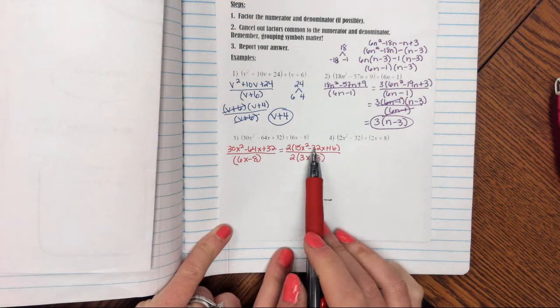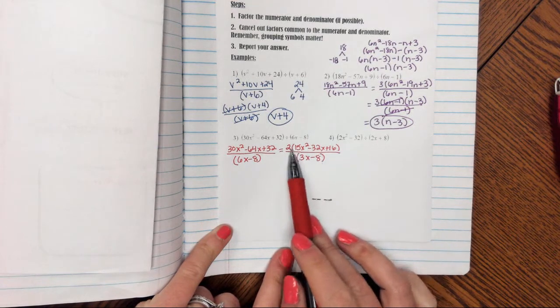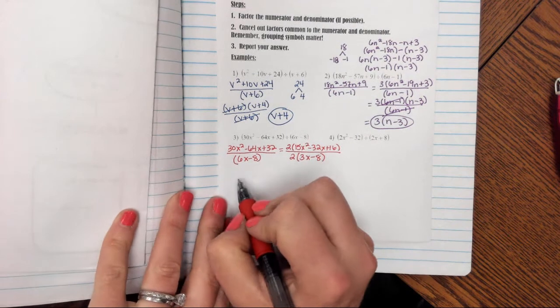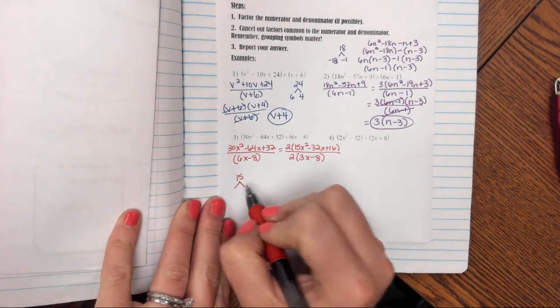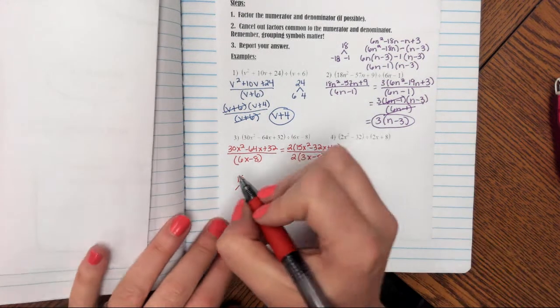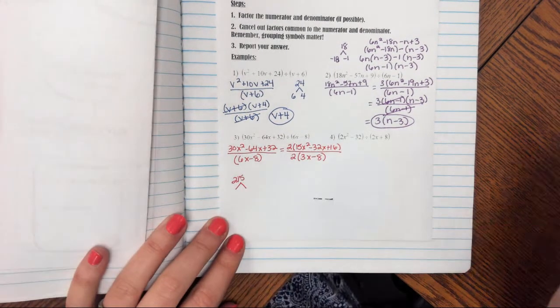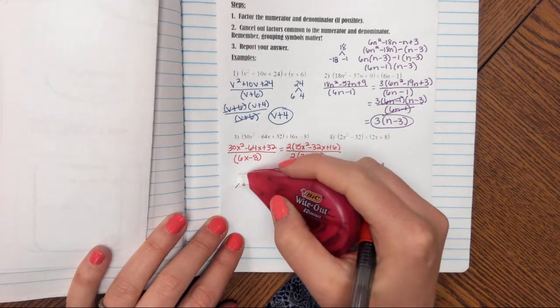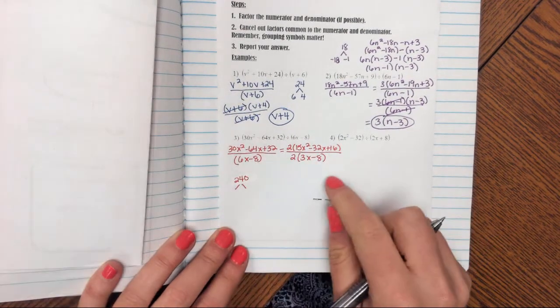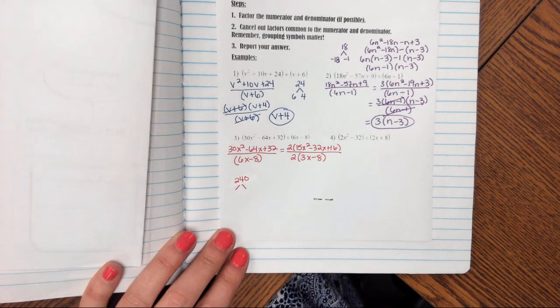Then I need to factor this trinomial right here. So leading coefficient is a 15. I need factors of 15 times 16, which I believe is 120. Let me just double check that. Yep, oh sorry, it's 240. So I need factors of 240 that add up to be negative 32.